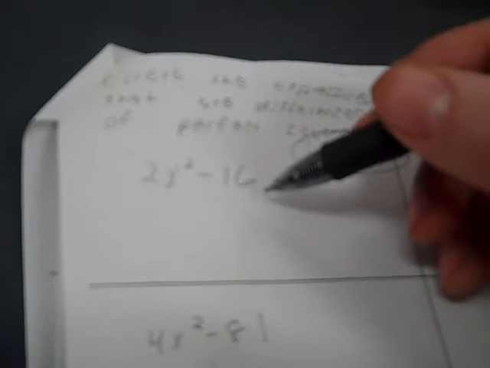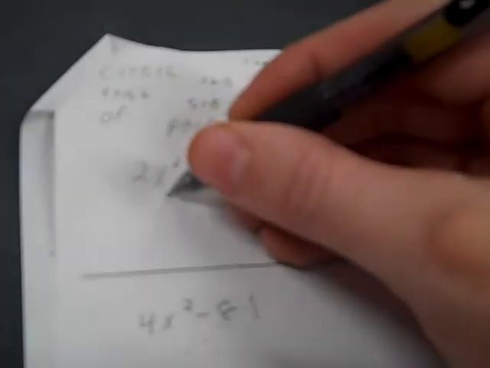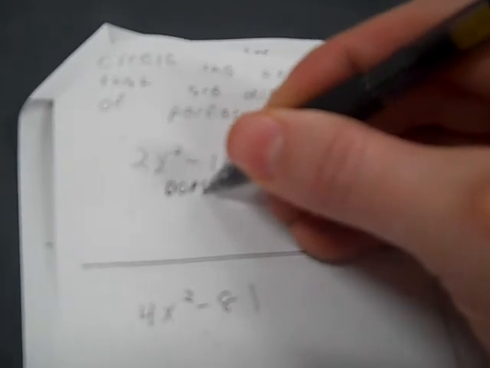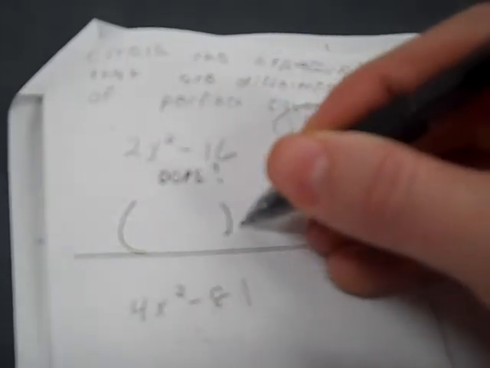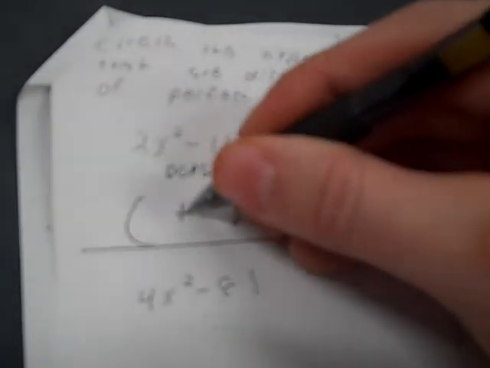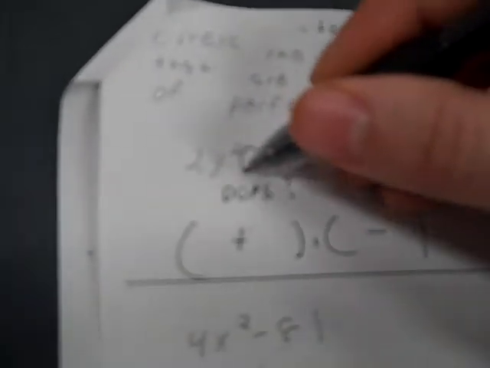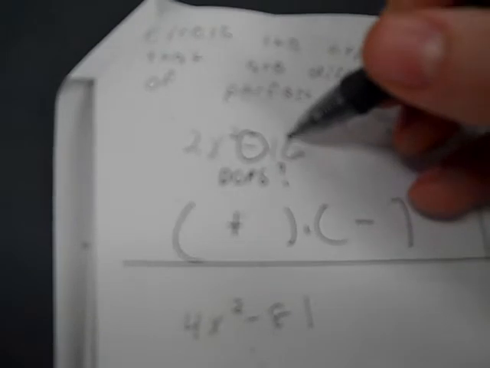I want you to see if you can make this into two conjugates. I want you to see if that's a difference of perfect squares. So here's what you can write: DOPS, question mark, and then make two parentheses, one with a plus, one with a minus. Well, the first thing you check for is the sign. It's minus, so that's a negative, so we keep looking. If it's plus, then right away it's not doable.